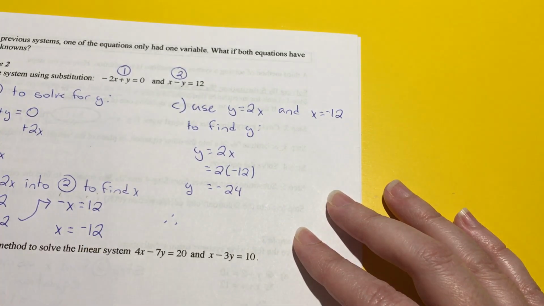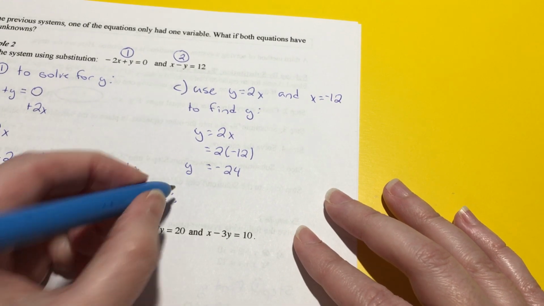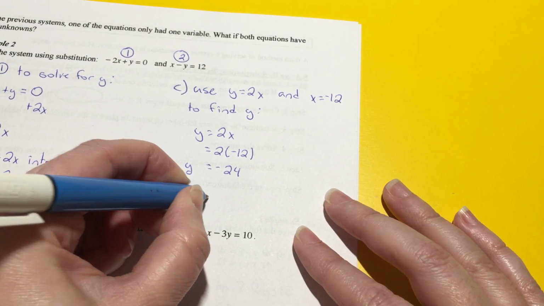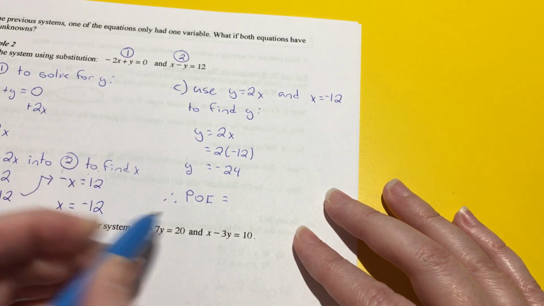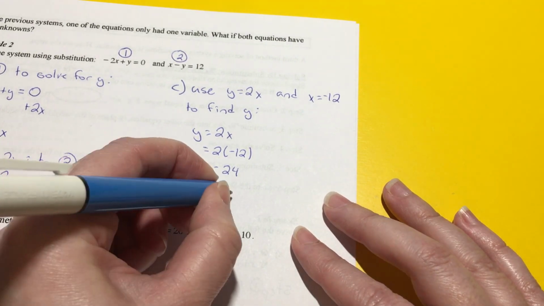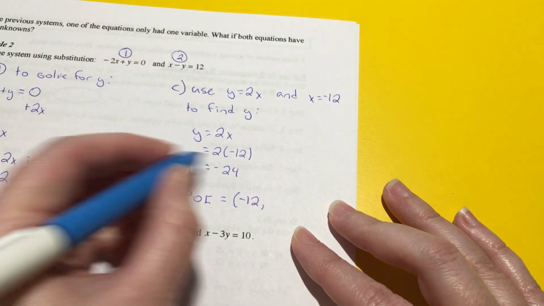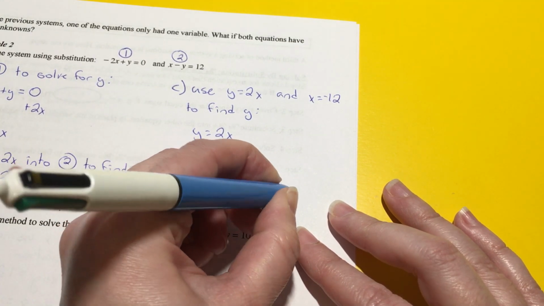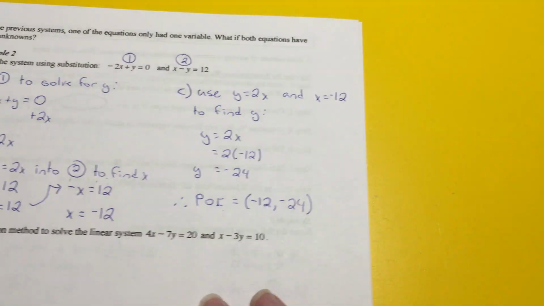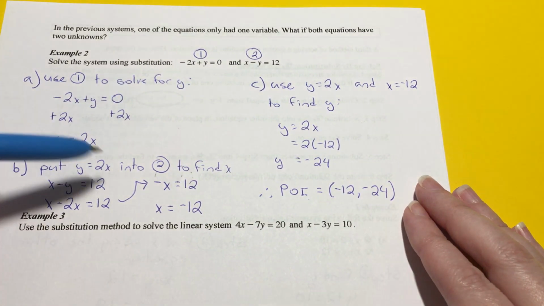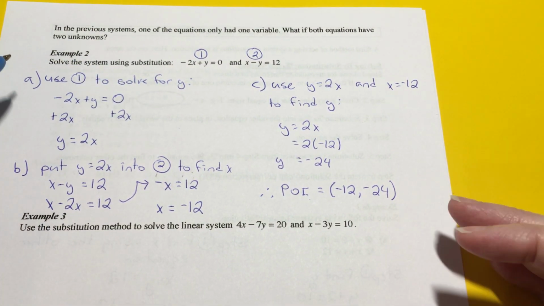So therefore, our solution, we like to call that the point of intersection, or POI, is our x value, negative 12, comma, our y value, negative 24.